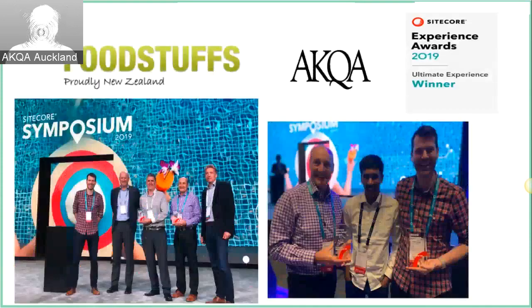First thing to share: AKQA and Foodstuffs won the Experience Awards, the Ultimate Experience Award. Experience Awards categories are there for all the commerce implementations. Globally, three implementations won awards, but out of the 3, we won the best award across the globe. It was a good achievement for New Zealand as well as Foodstuffs.